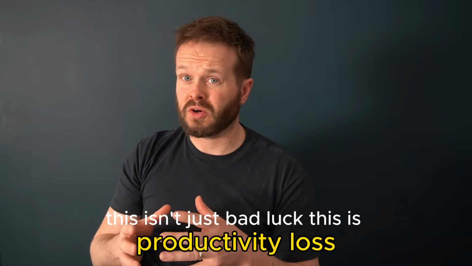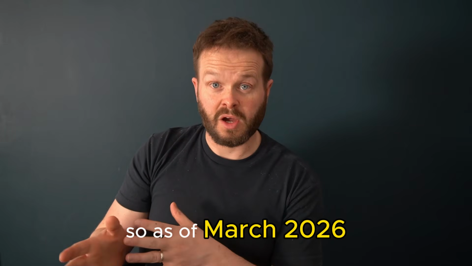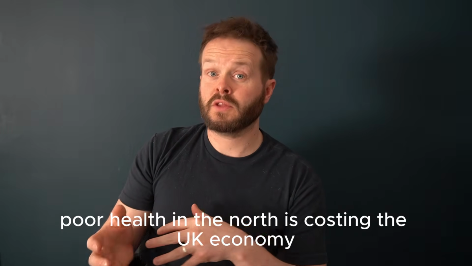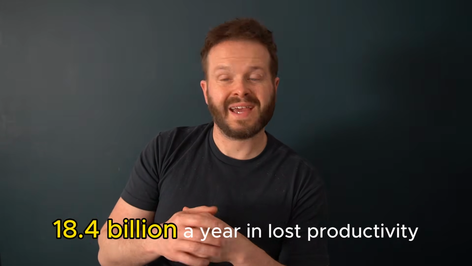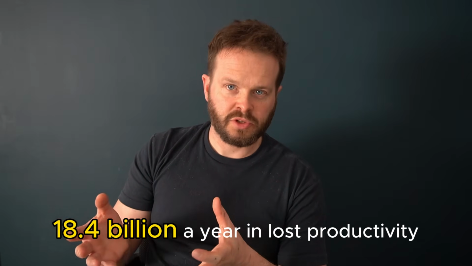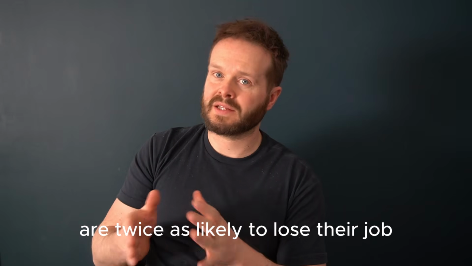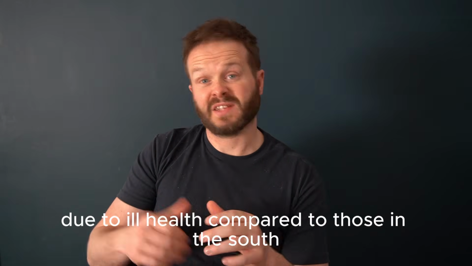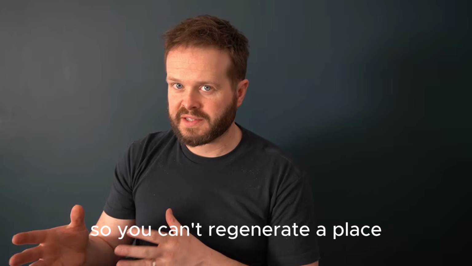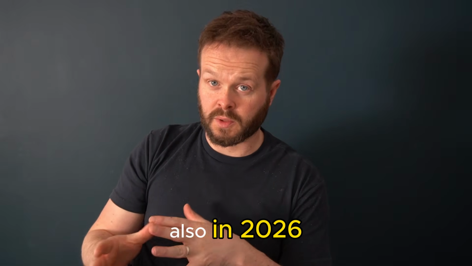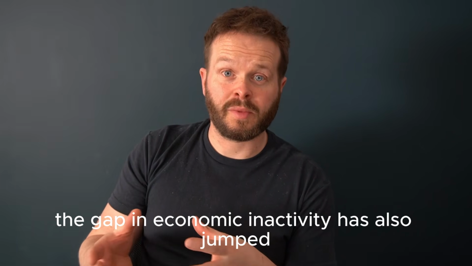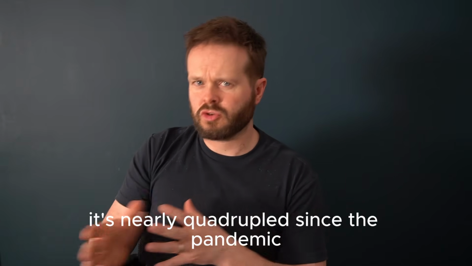This isn't just bad luck, this is productivity loss. So as of March 2026, poor health in the north is costing the UK economy $18.4 billion a year in lost productivity. People in the north are twice as likely to lose their job due to ill health compared to those in the south. So you can't regenerate a place if the workforce is too sick to work. Also in 2026, the gap in economic inactivity has jumped. It's nearly quadrupled since the pandemic.